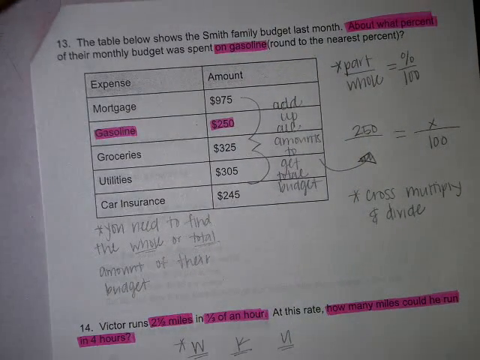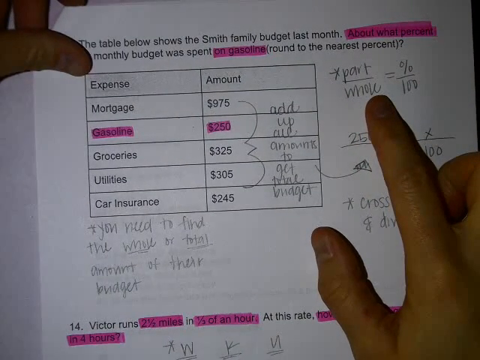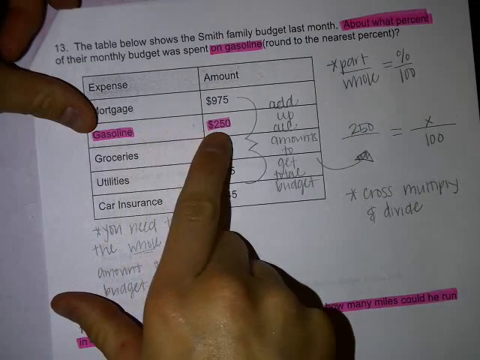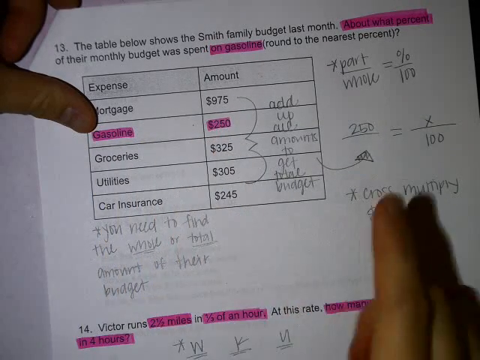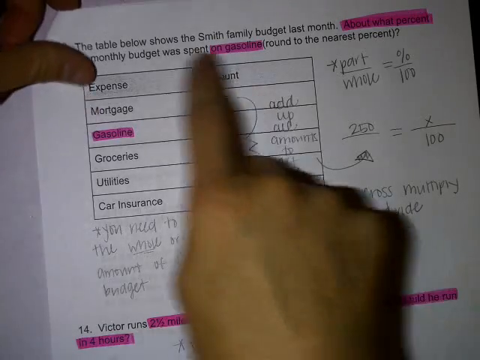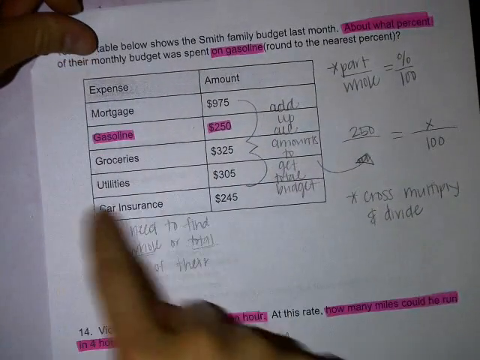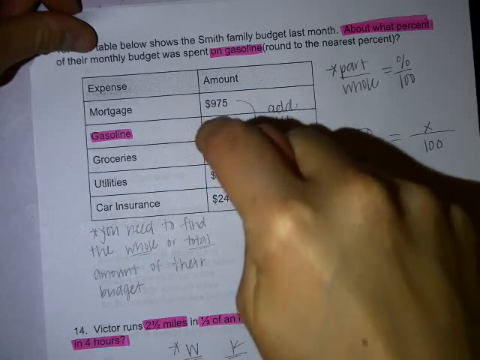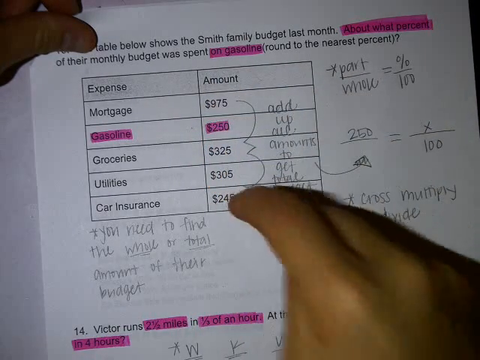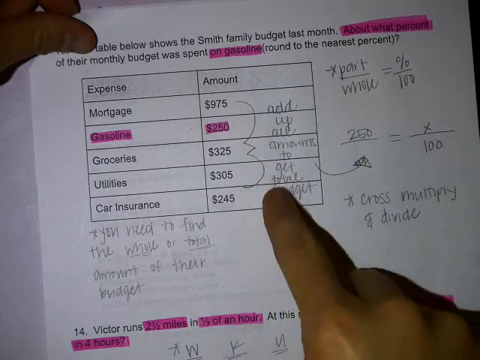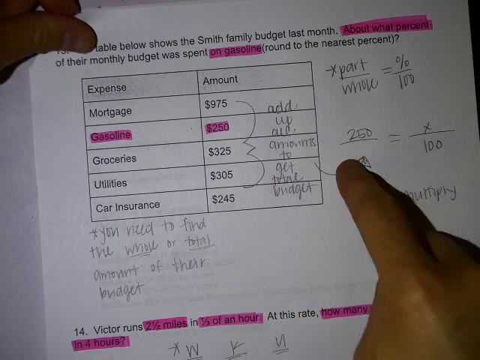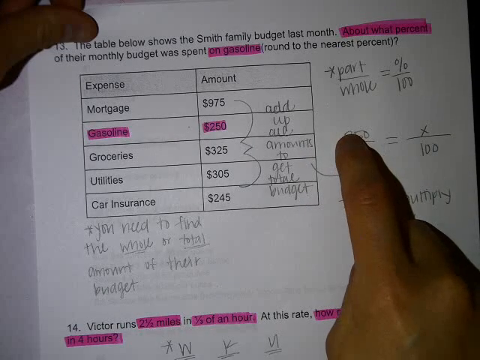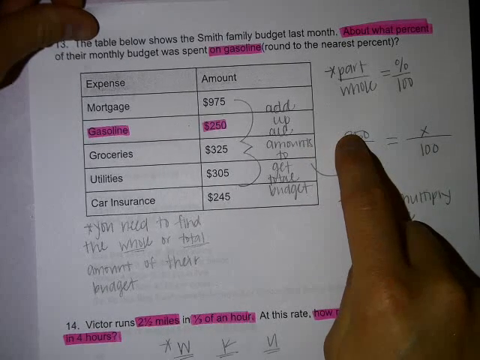So what you need to do is, this is a part over whole equals percent over 100 situation. And you know that they spent $250 in gasoline. Okay, you need to figure out how much money they spent total. What was their whole budget? So you have to actually add up 975 plus 250 plus 325 plus 305 plus 245. You have to add these all up, and that's your whole. That's your total budget.